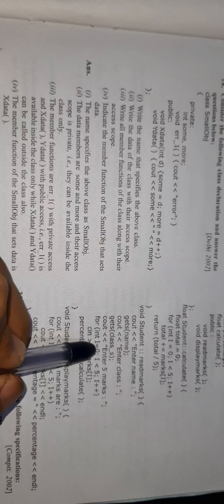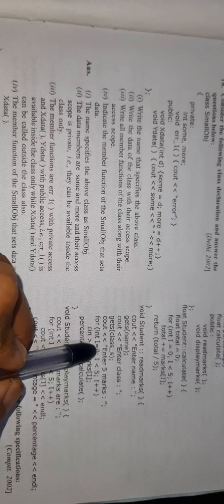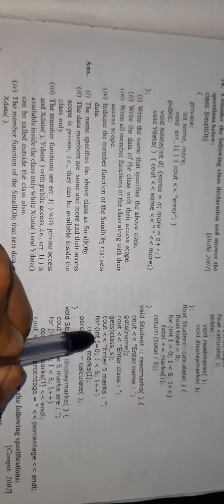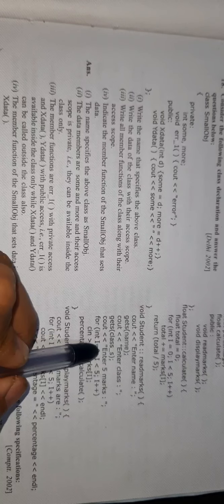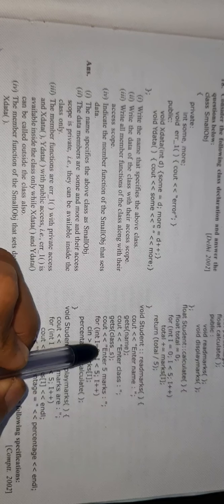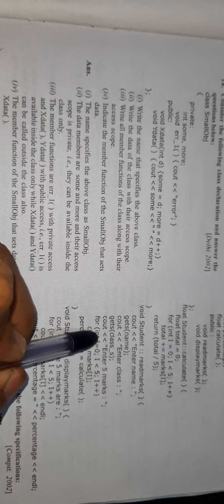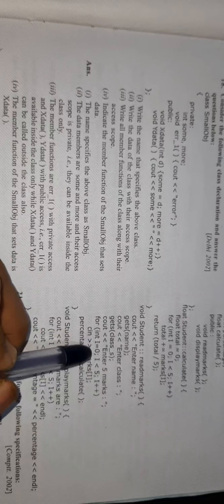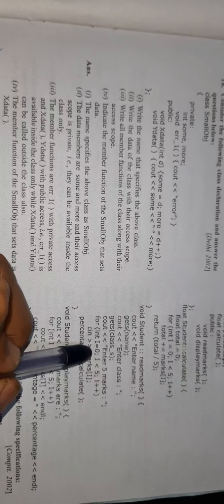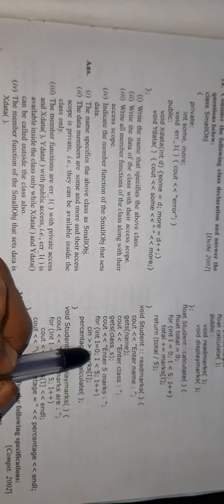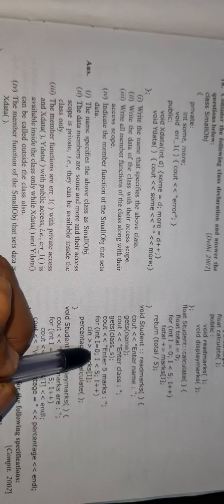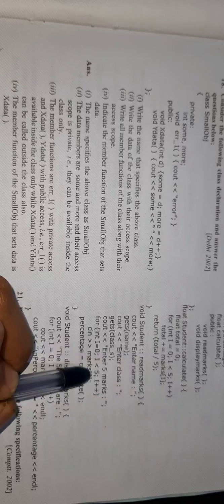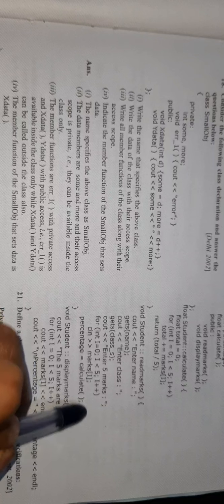But you know that an array element index always starts with 0. So that's why when we use the for loop for an array, i is always initialized to 0. So when i equals 0, 0 is less than 5, execute the body of the loop, marks[0]. So in the first variable marks[0], the first marks will be entered, suppose 50.